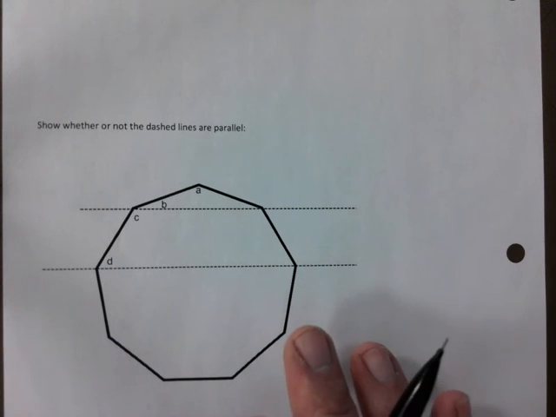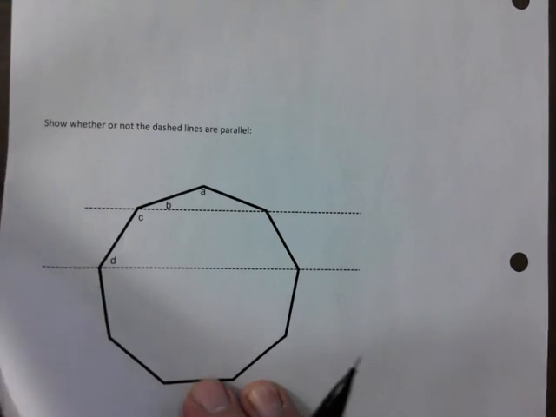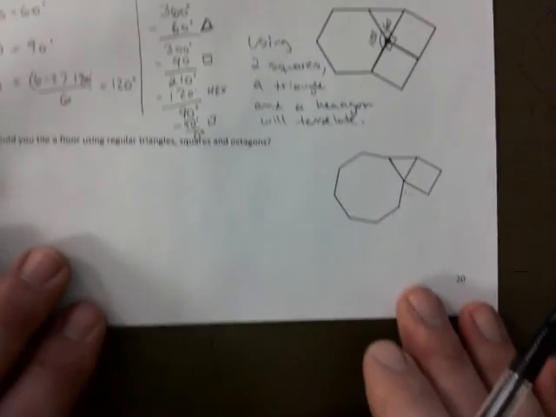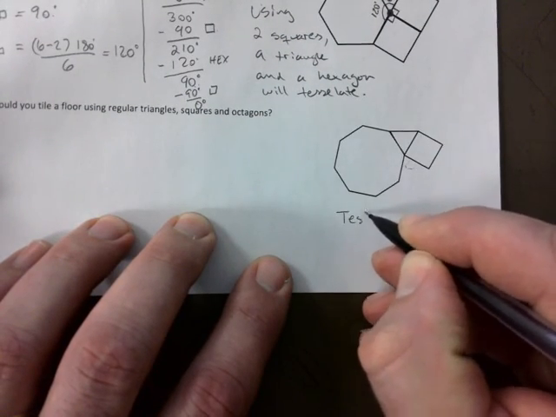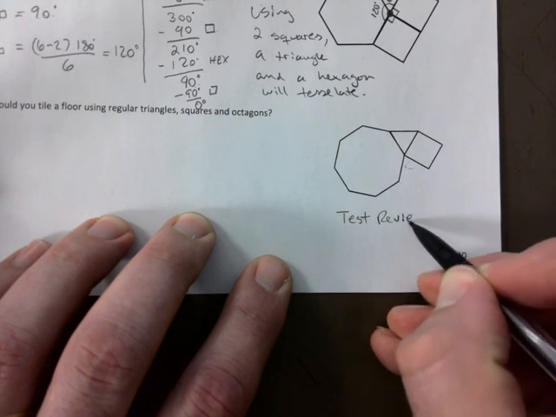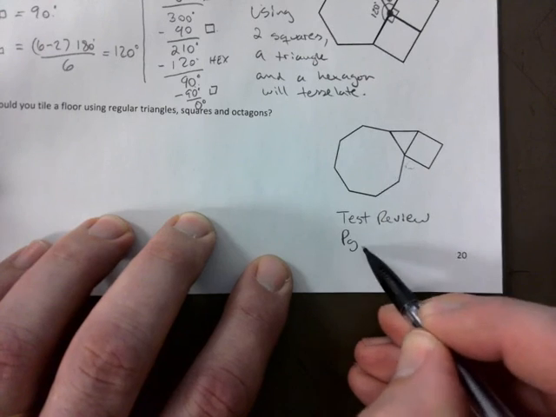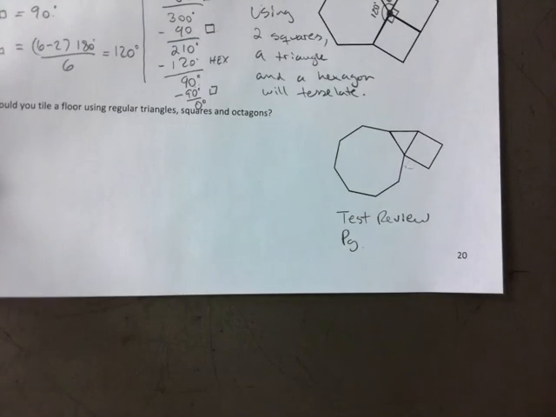So this is what I want you to start if you want to prepare for the test. Let's back up here, and at the bottom of this, just go test review page. This is in your work booklet, okay? I'm going to send you to the workbook.